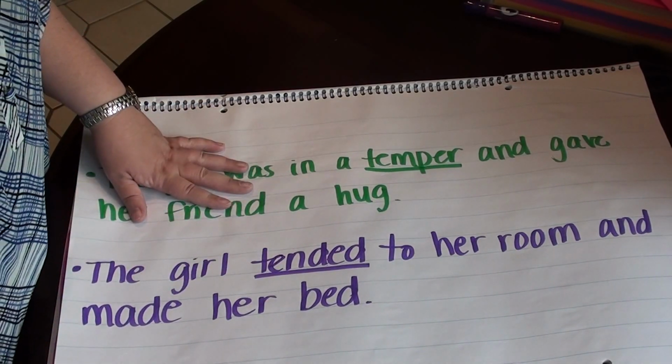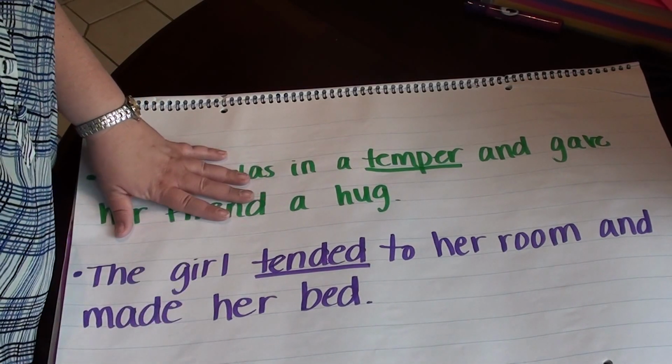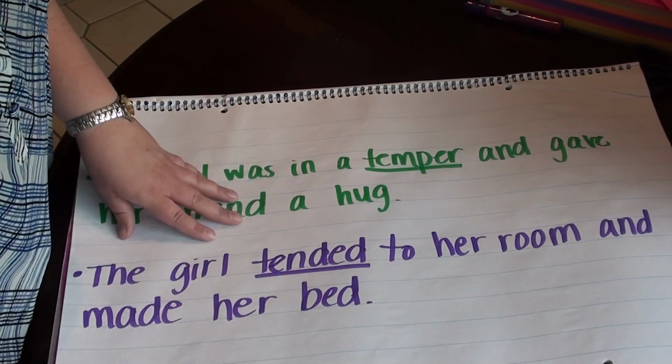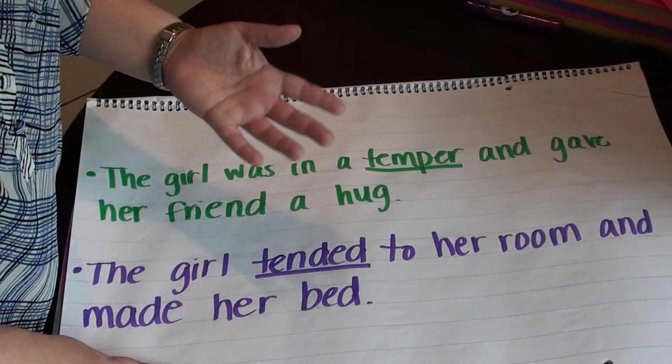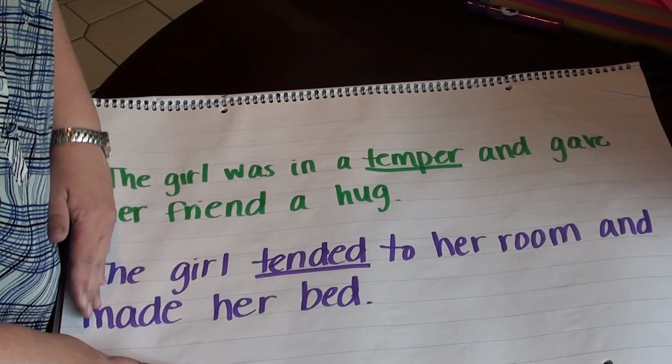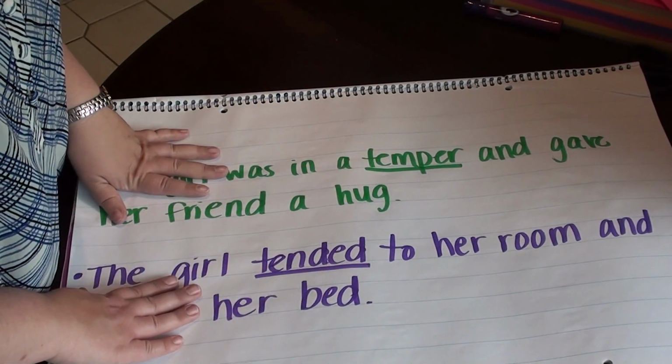Talk to your neighbor. All right, everybody give me a thumbs up. Is that the right meaning of tended? That's a thumbs up. If it's the wrong meaning of tended, put your thumb down. And hopefully everybody puts your thumb up, because tended means to take care of. She tended her garden in the story. That means she took care of it. And here she's taking care of her room by making her bed and she's cleaning it. So that is two examples.